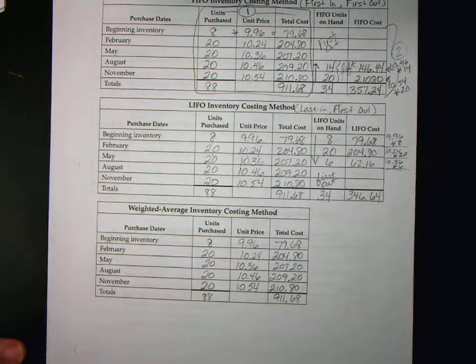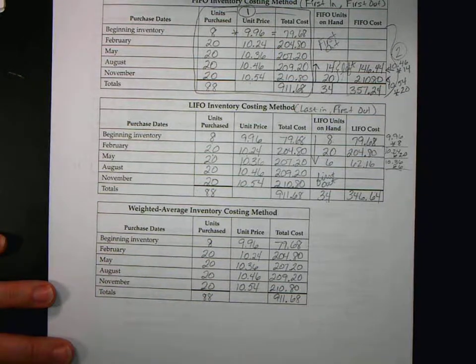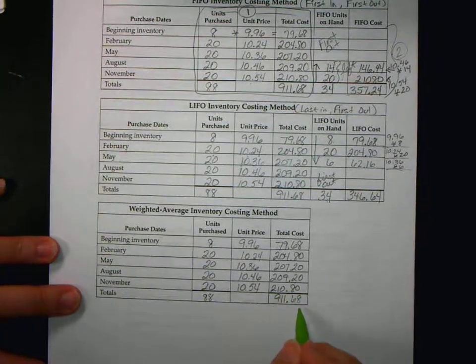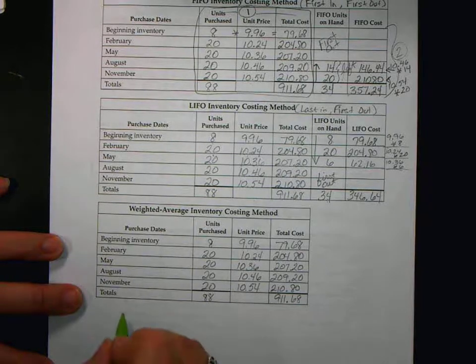Now what we need to do is take the total of all of our inventory and divide it by the number of items that we have to find a weighted average per unit.